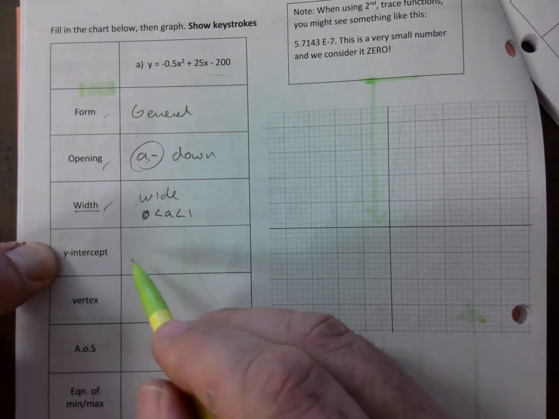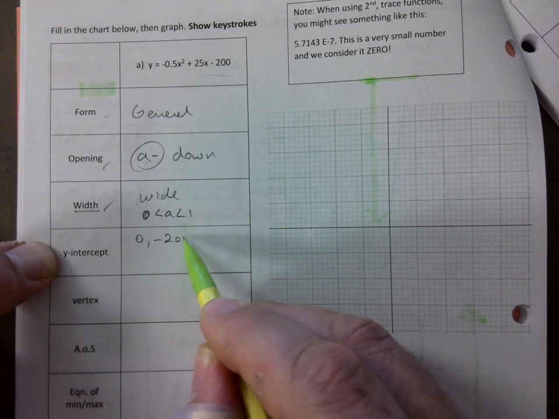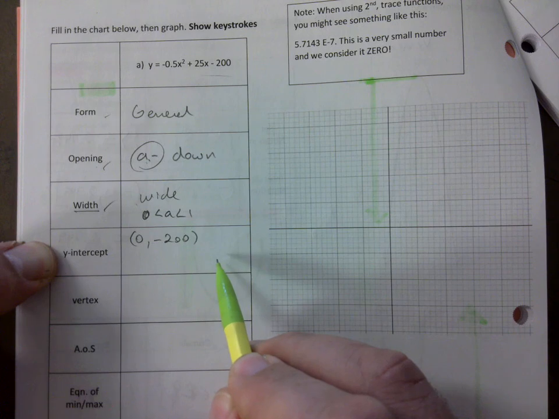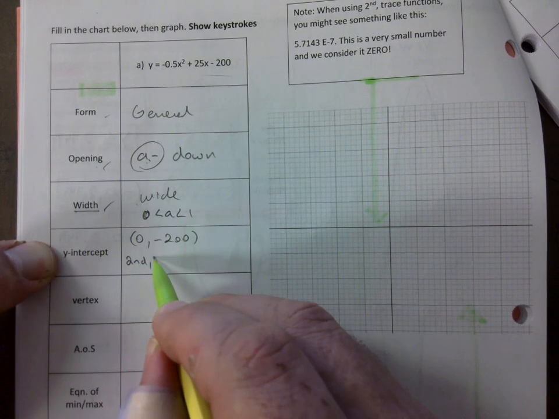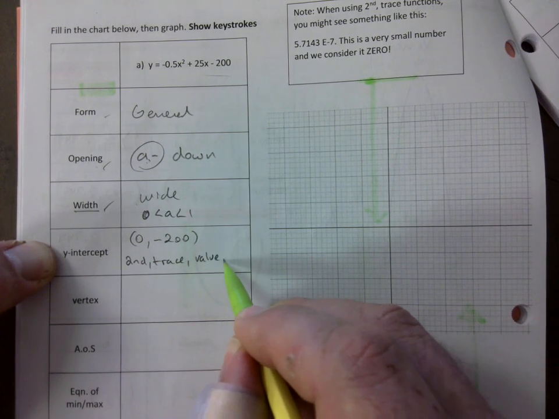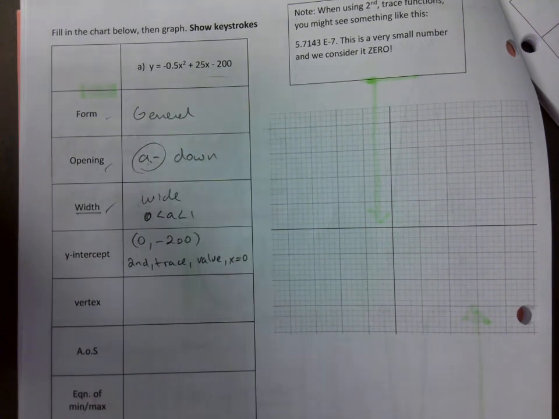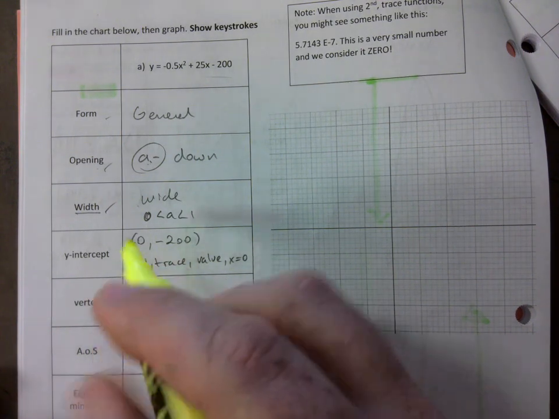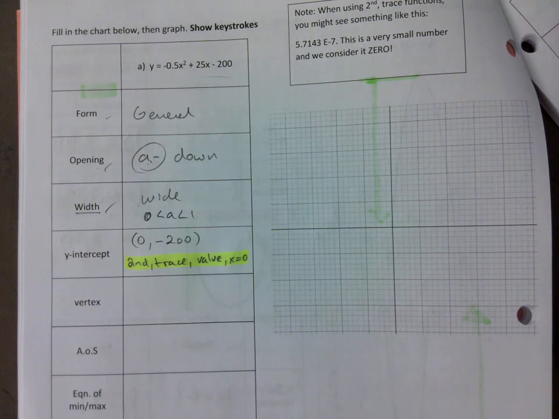Y-intercept, what is it? Negative 200. However, I will tell you what the steps would be using a calculator right here. Ready? All you would have to do is second, trace, value, x is equal to 0. That's all you do there. Highlight that part because you're going to need it for the other ones, most likely. And if you want to add that to your study sheet, that's how you get your y-intercept.